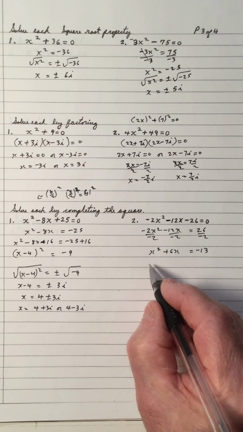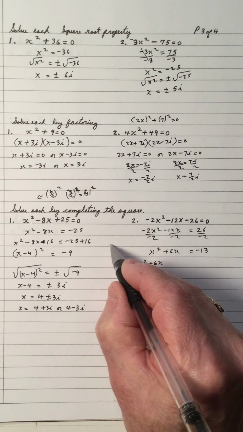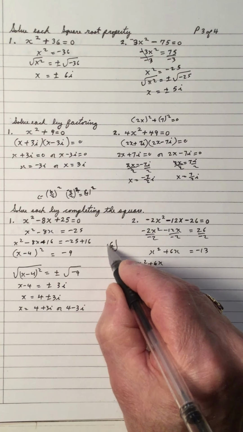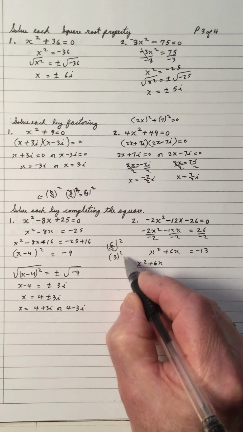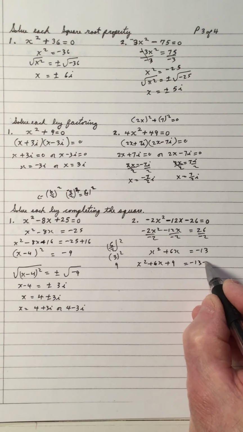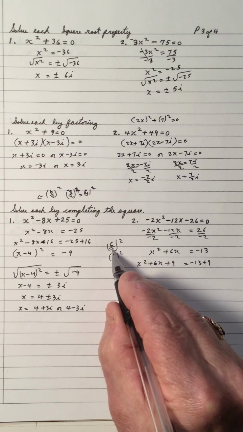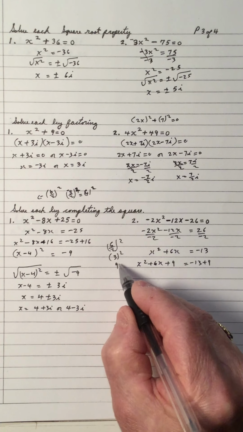And a is 1. And we take 6 divided by 2 and squared. That's 3 squared, which gives us 9. So that's a plus 9 to complete the square. So again, half of 6, which is 3. 3 squared is 9.